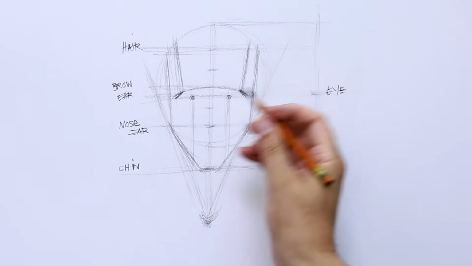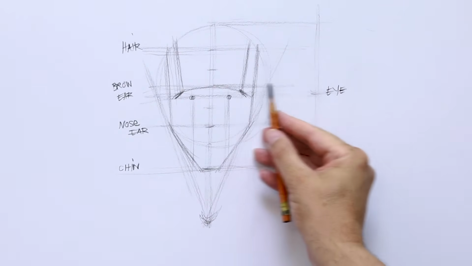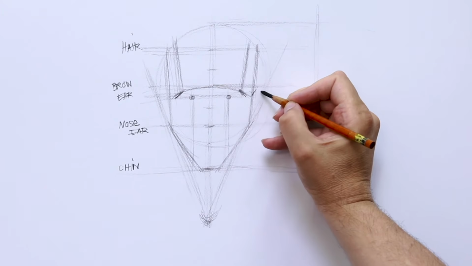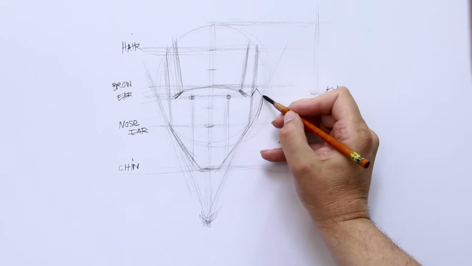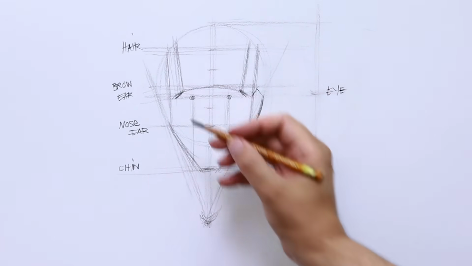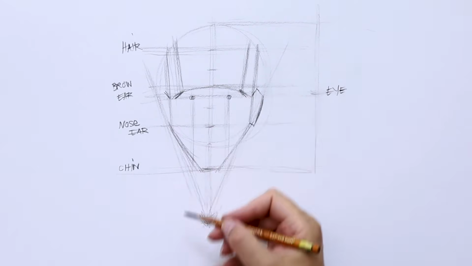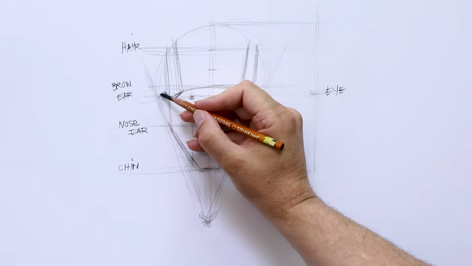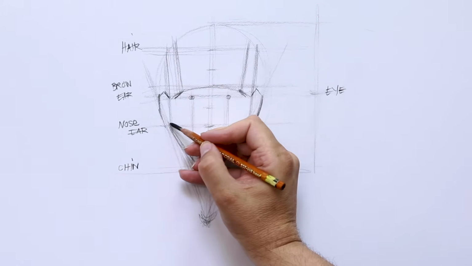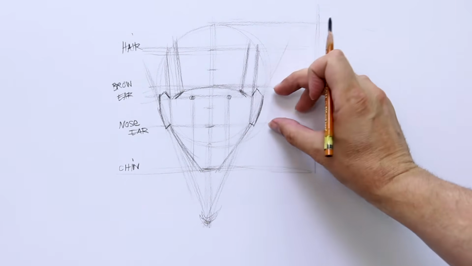But before we do that, let's go ahead and put the ear in. So the ear starts at the eye line, comes up to the brow line, and goes down to the nose. Starts on the eye line, goes up to the brow line, just about on average. And then comes down to that nose line, so it fits in that middle third.